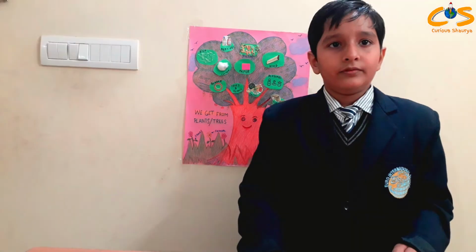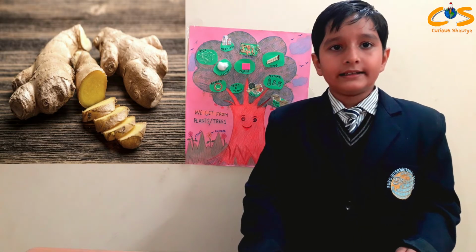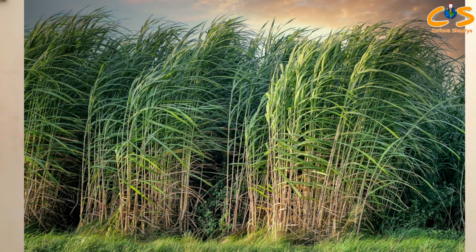We eat the fruits of some plants like orange, mango and apple. We eat the flowers of some plants like cauliflower and broccoli. We eat stems of some plants like ginger and sugarcane.